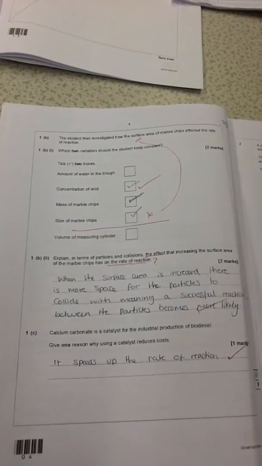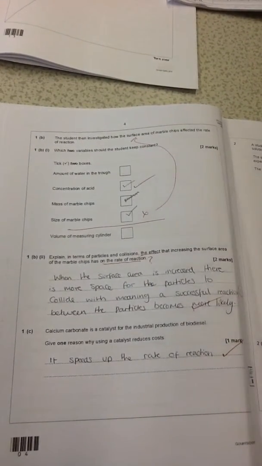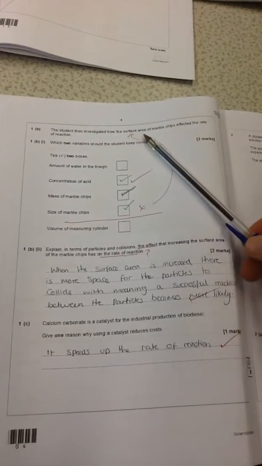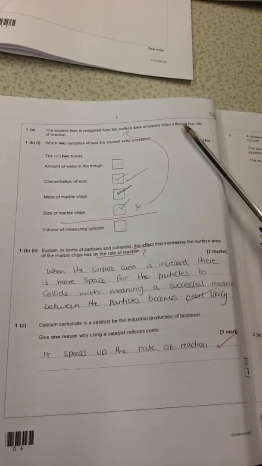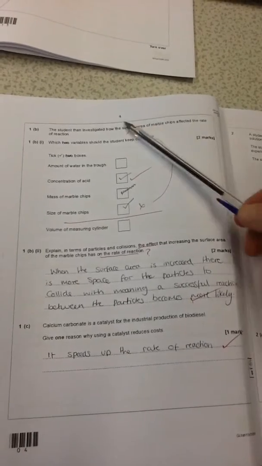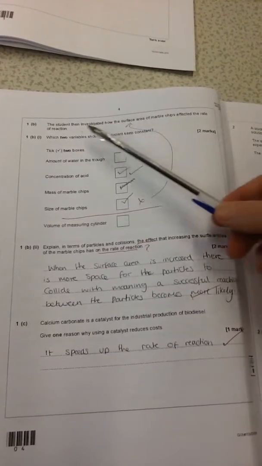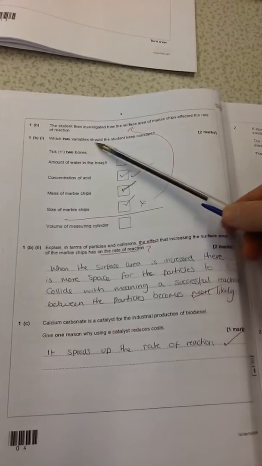So have a look at the question again, pause the video and see if you can work out what they've done wrong here. Okay, so the context at the beginning, the student then investigated how the surface area of the marble chips affected the rate of reaction. So that's what they're changing. They're investigating how the surface area, so they're changing the surface area. Now the question says, which 2 variables should the student keep constant? Tick 2, not 1, but 2 boxes.